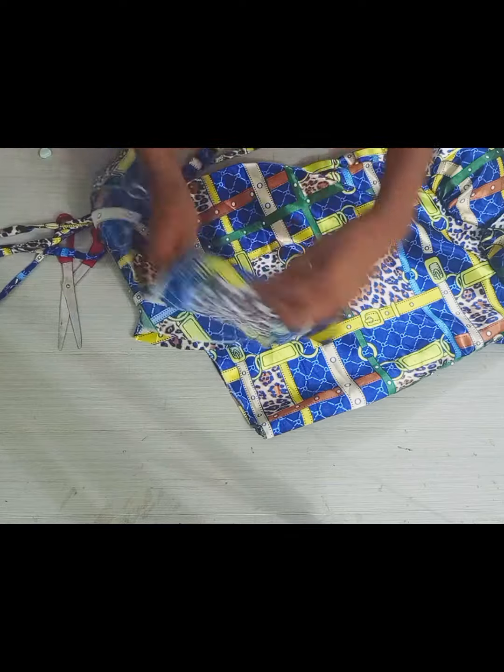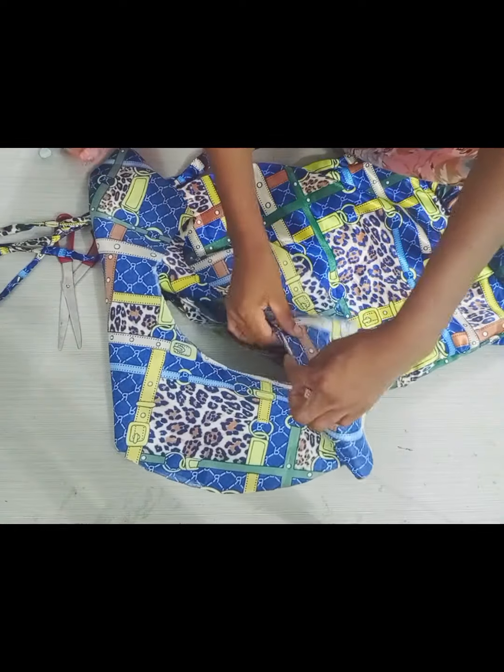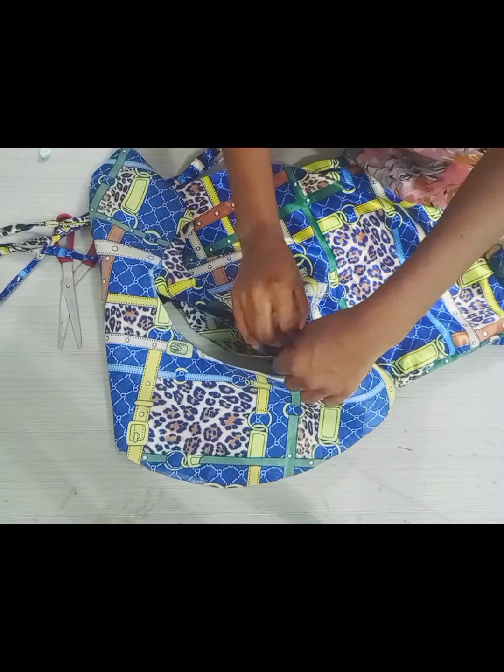After cutting out the peplum, I opened it up, pinned it on the main bodies and stitched them together.